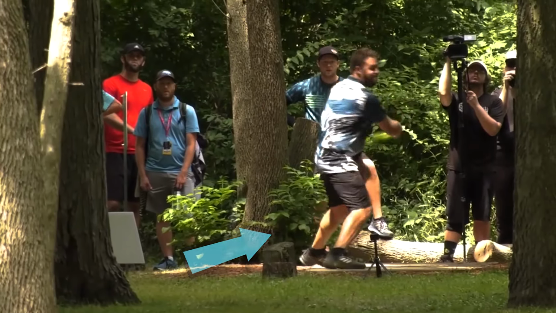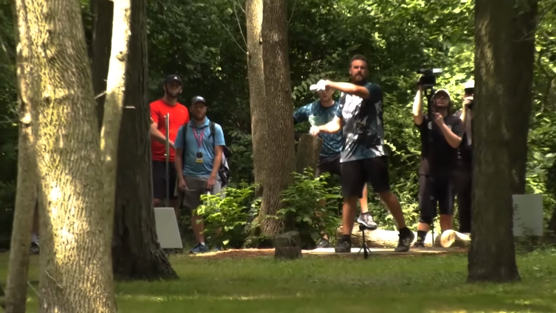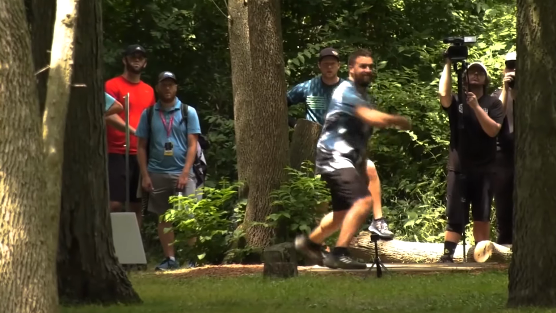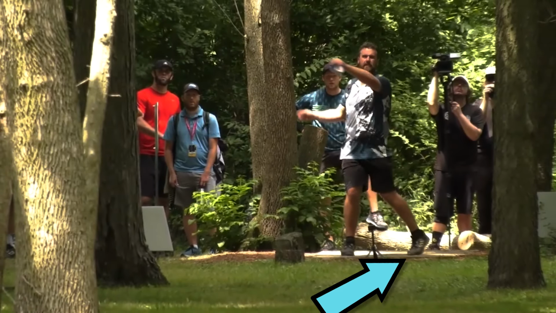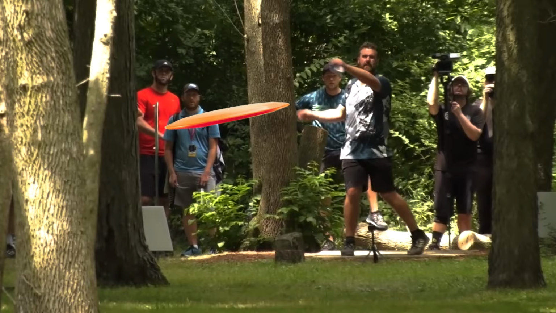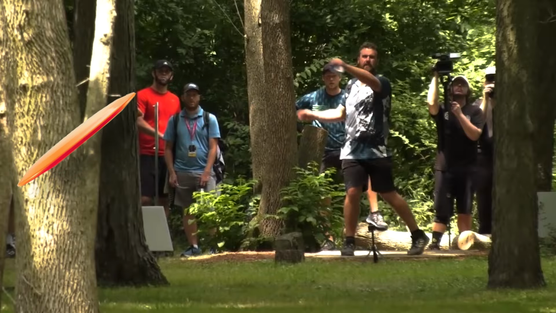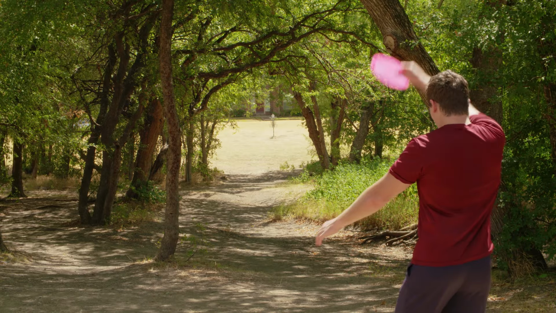Now, I want to point out here, it's not just upper body with the shoulders. It's also that back foot. Now, the thing he's doing here is he's stopping that momentum of his back foot to not over-rotate and cause the disc to turn into a roller. That is huge.